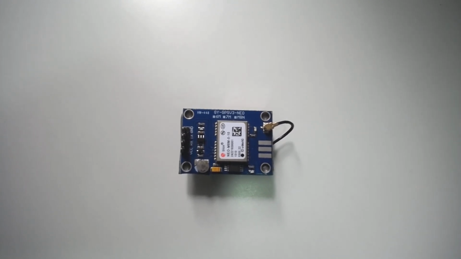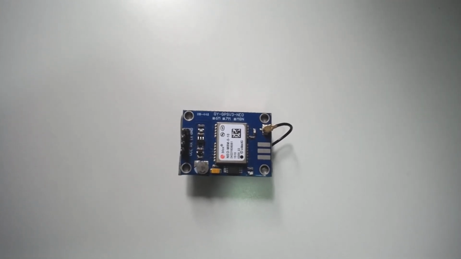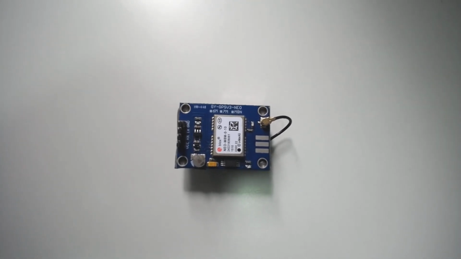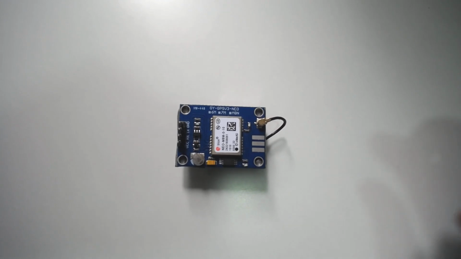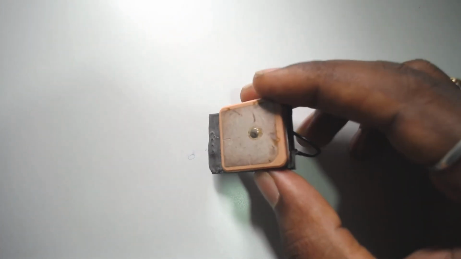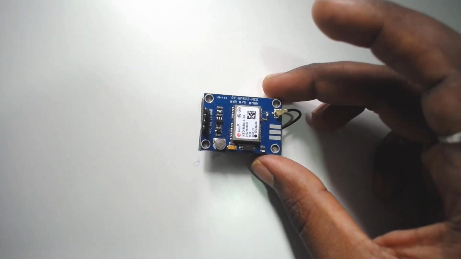So you can see this is a NEO V3 GPS module, and it consists of 4 pins: VCC, receiver pin, transmit pin, and ground. On the backside we can see there is a patch antenna, and it does not look good because it's an old piece.